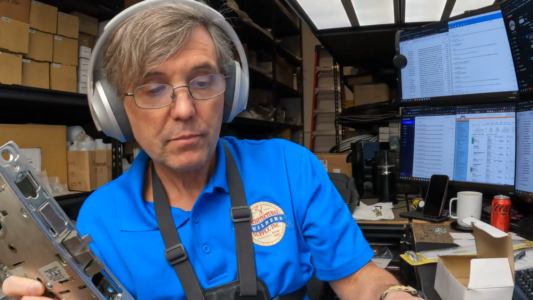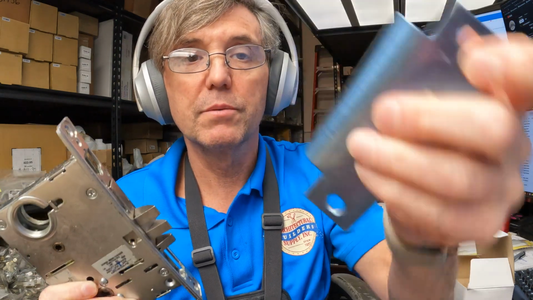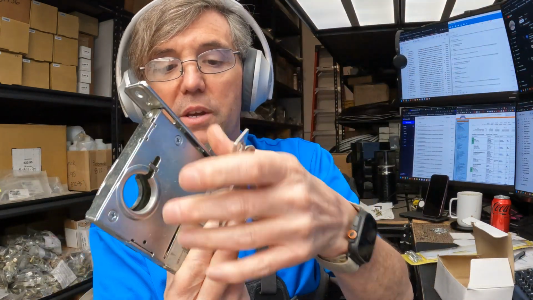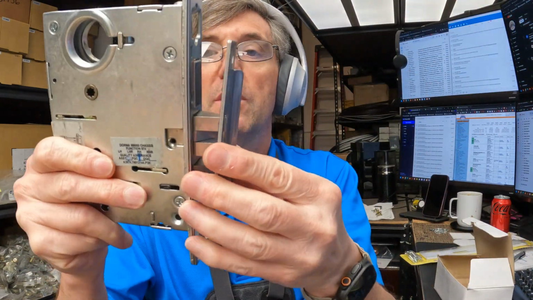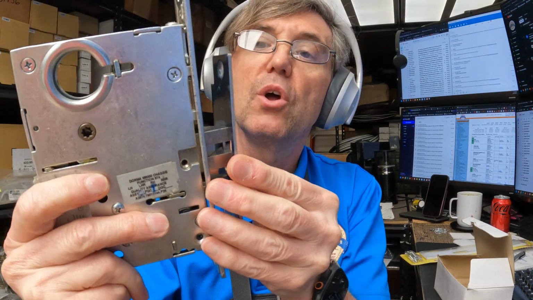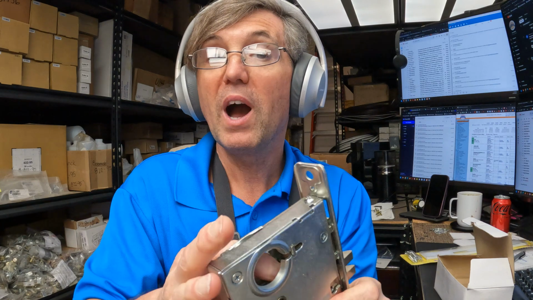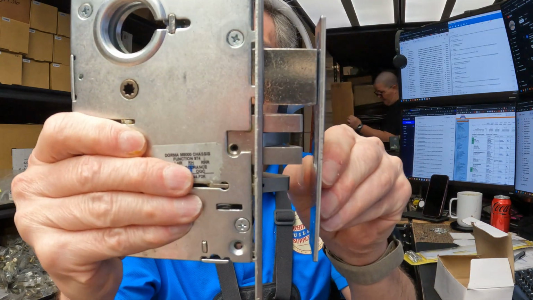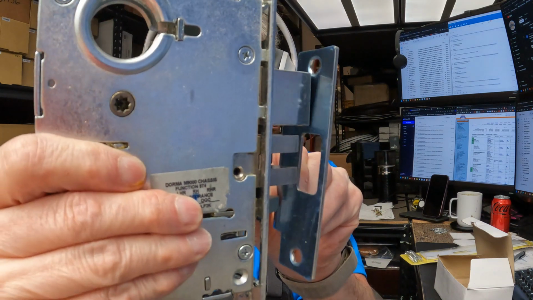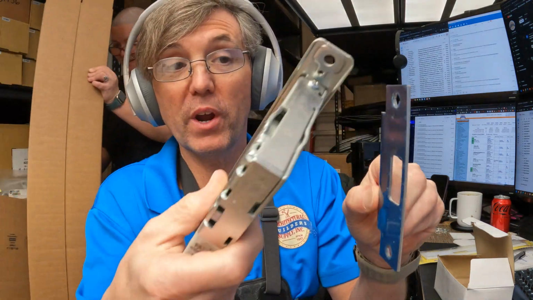Here's the deal. If that hole was in the center, if I use this strike for that latch, my deadbolt is no longer going to fit in the preparation. The deadbolt is too high to work within the remaining real estate of the strike body, of the strike face.